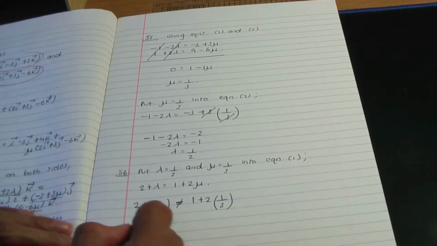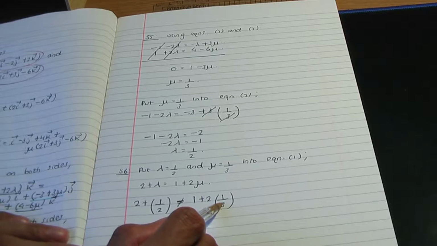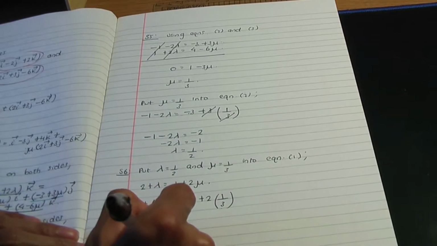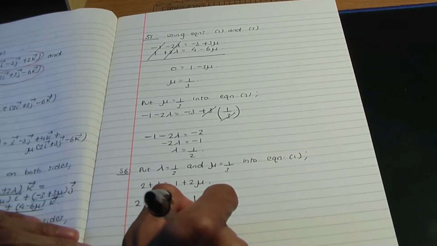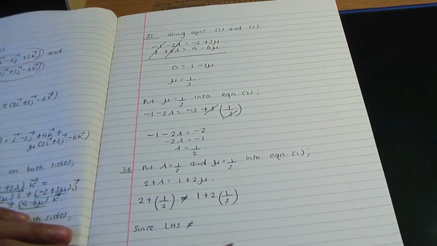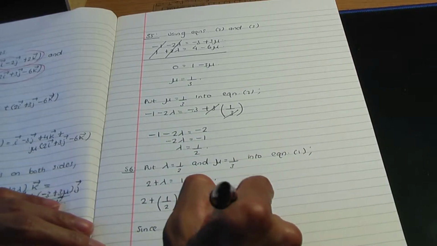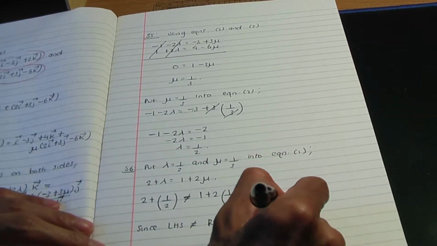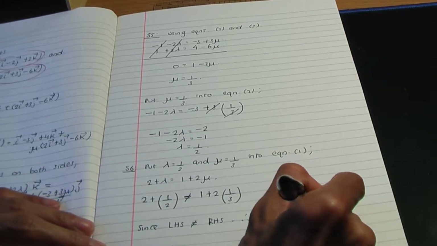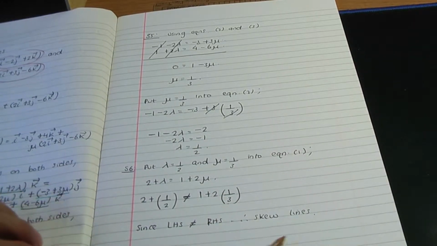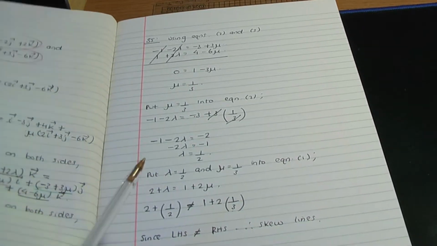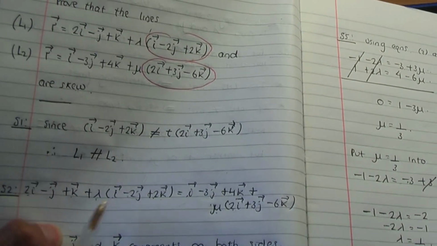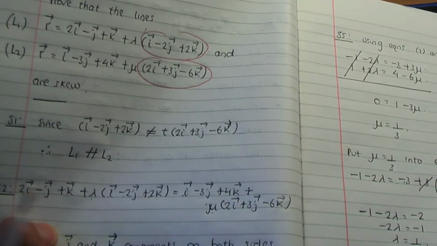So the left does not equal the right hand side, so hence we have skew lines. Okay, so that is what we need to show in the question, so we've proved that using this method.